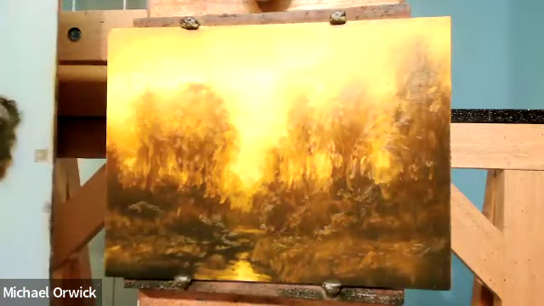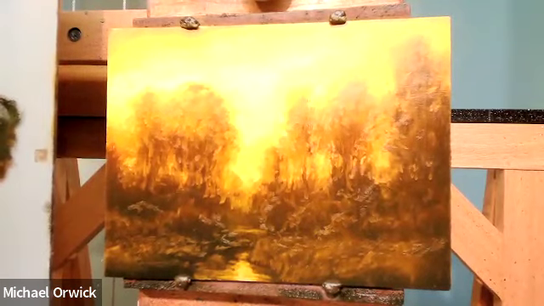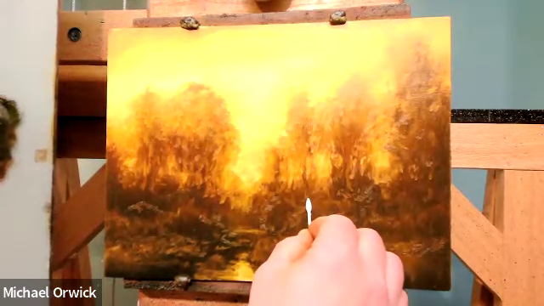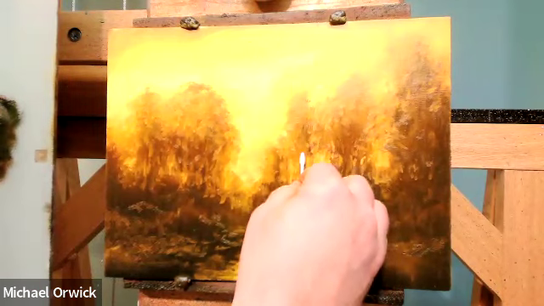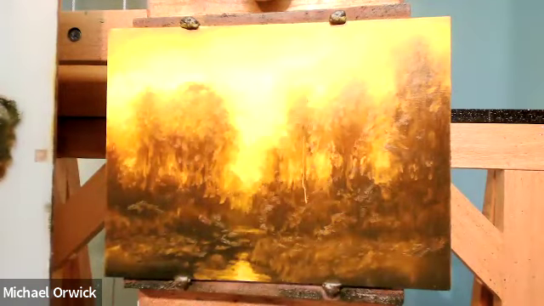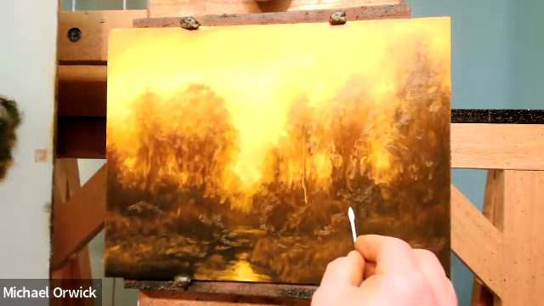And with those Q-tips, I already did quite a bit. So let's grab one of my little Q-tips and let's see where maybe I can make a little brighter trunk here. Maybe kind of coming down. Maybe down here.